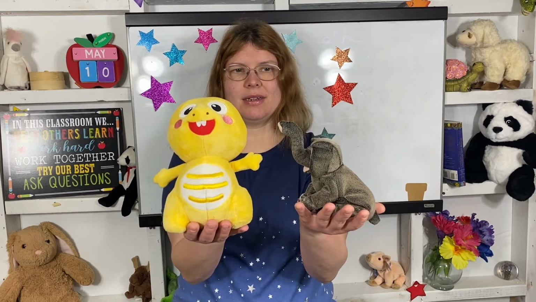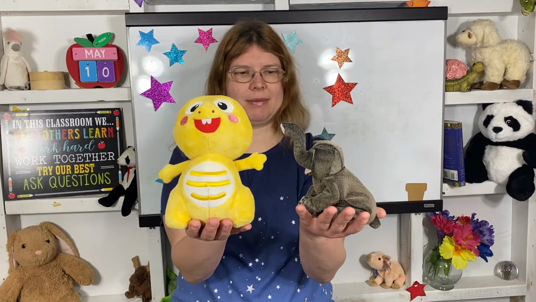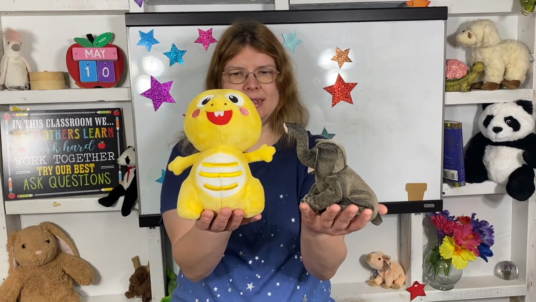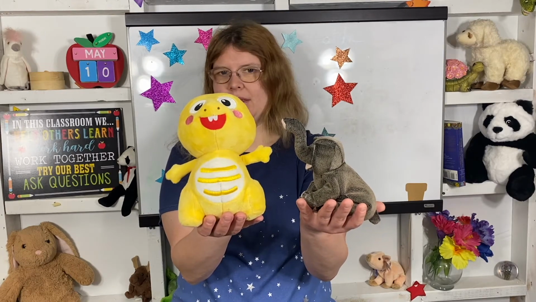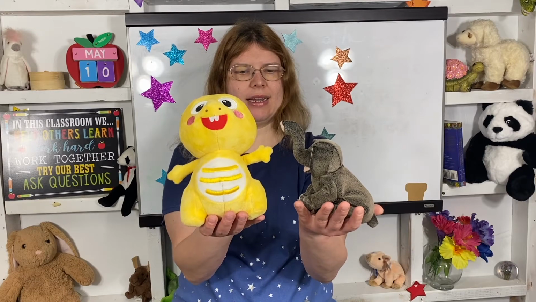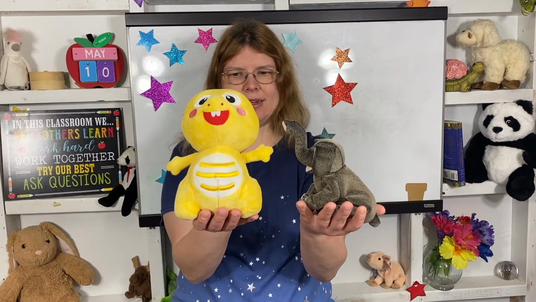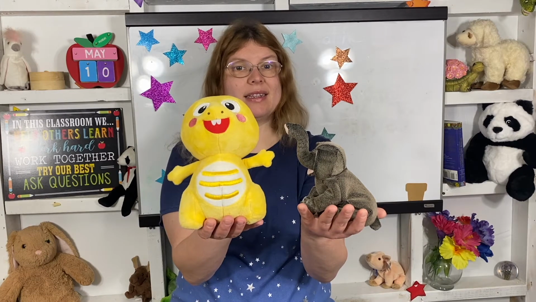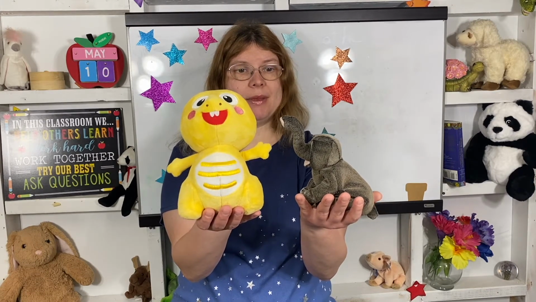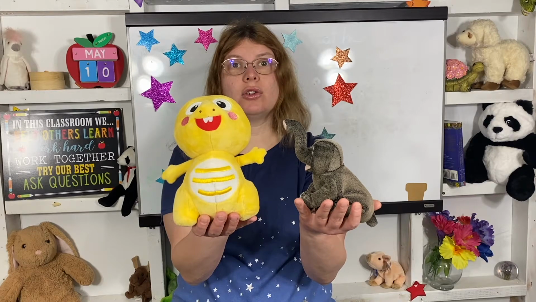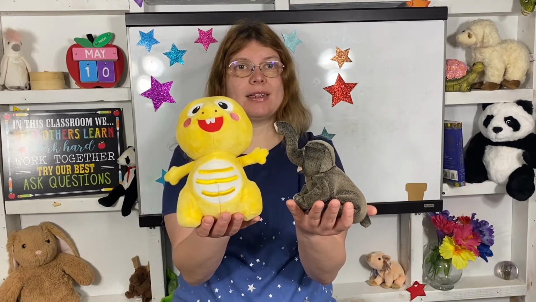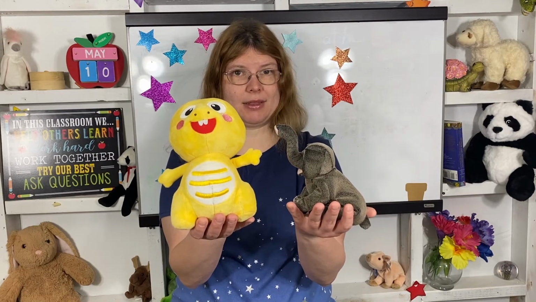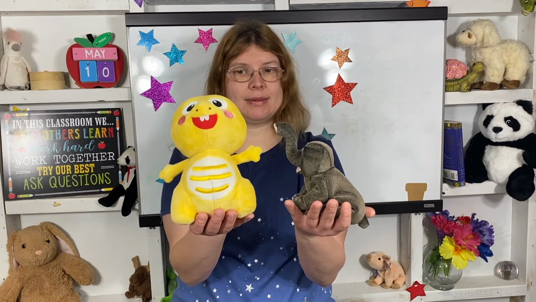Now, because I am physically holding them, I know that they're on the same level, right? I know that Dino and the elephant are on the same level. One is not farther away than the other. However, because Dino is bigger, to me, Dino appears closer. Because the elephant is smaller, to me, the elephant appears farther away. Because part of what I do to interpret depth is I use relative size.